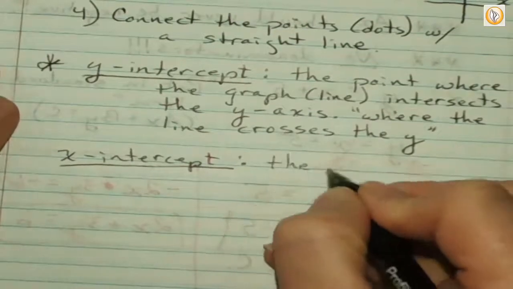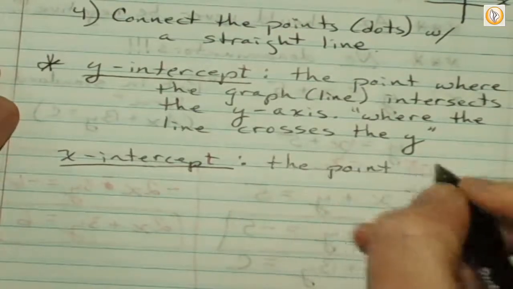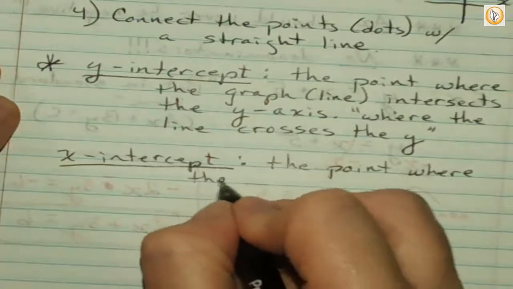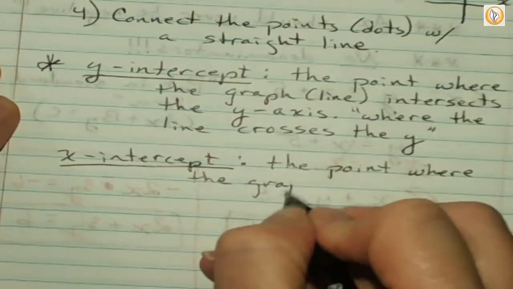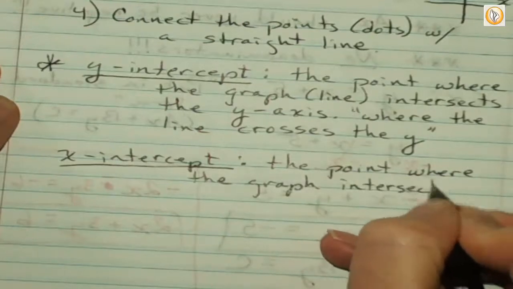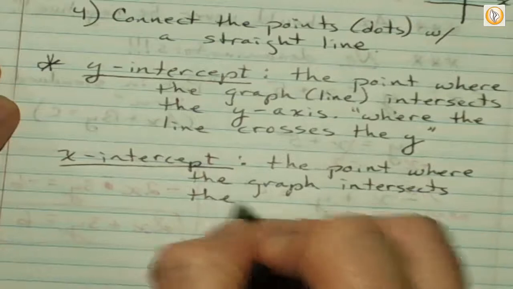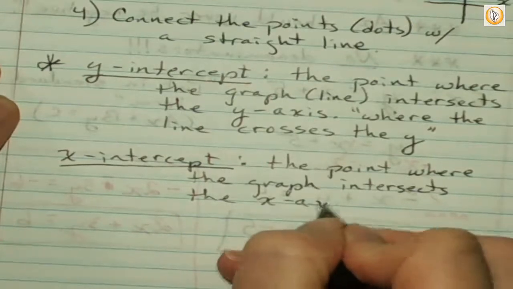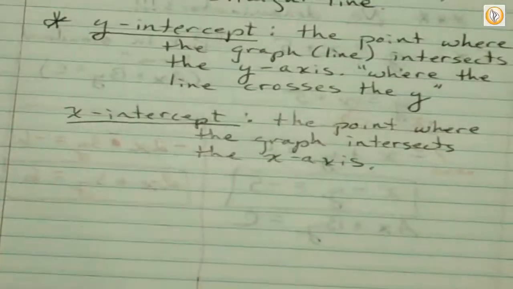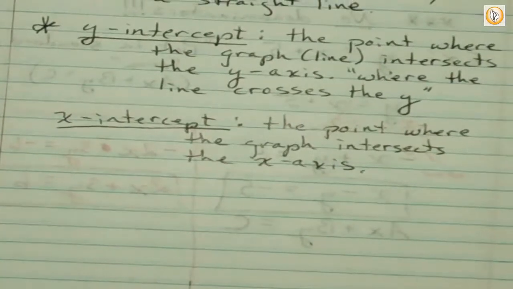This is the point where the graph intersects the x-axis. And I just gave you a demonstration of that. Franz, this better be written down. Okay, so it's the opposite. I showed you a picture of it, now you know.